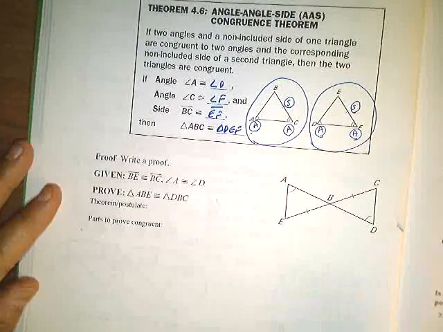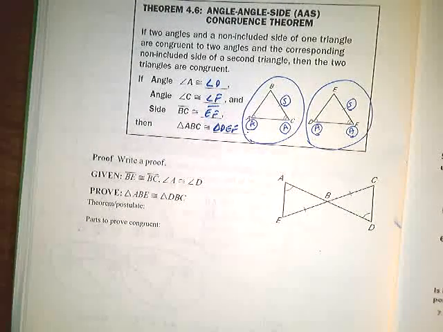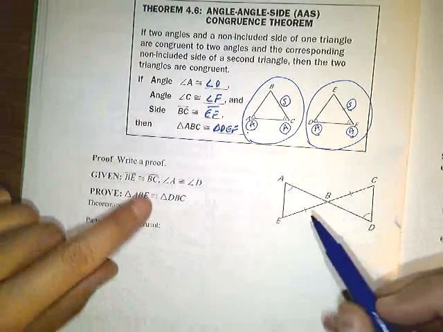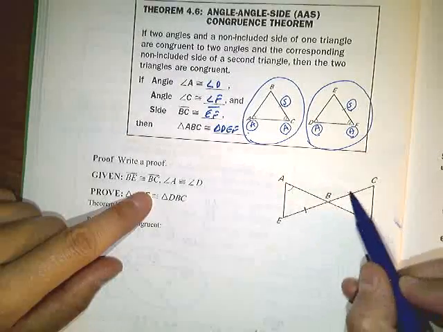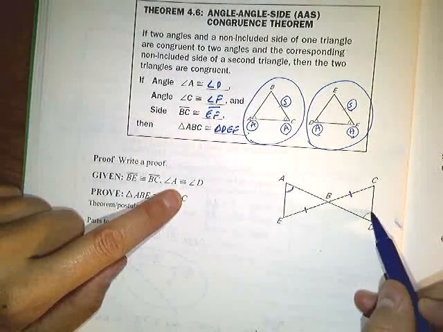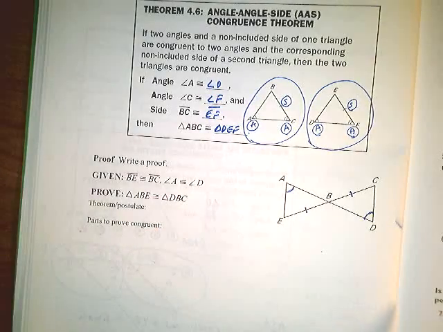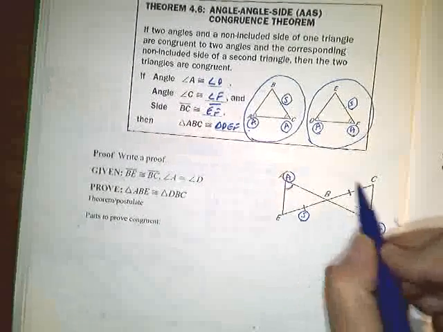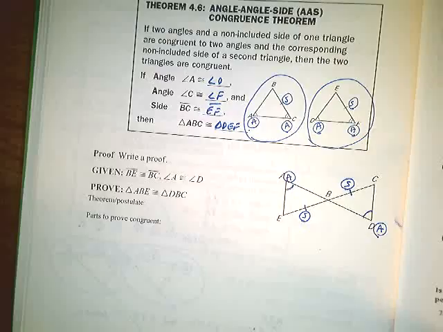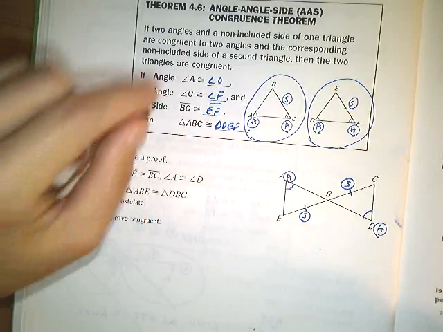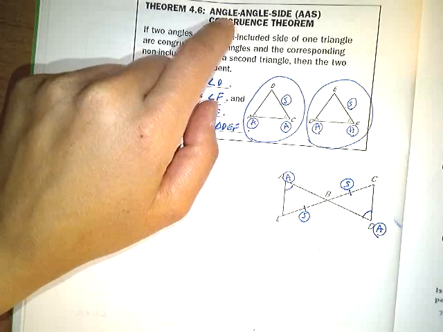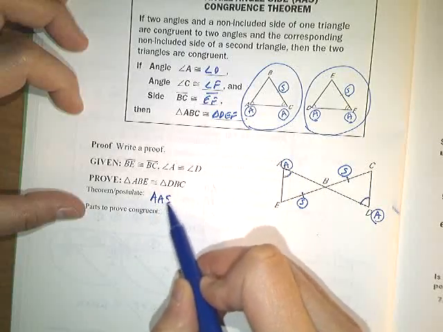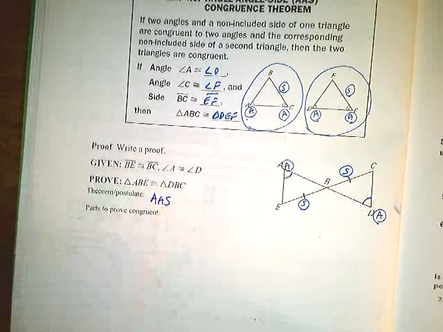So here's an example of how we could apply that and write a proof using angle side congruence theorem. Alright, so it says that BE is congruent to BC and angle A is congruent to angle D. So we have a pair of angles and a pair of sides. Okay. So if we could establish one more pair of angles then we should potentially be able to use our angle-angle side congruence theorem to prove these two triangles are congruent. And that's the theorem they want us to use here.